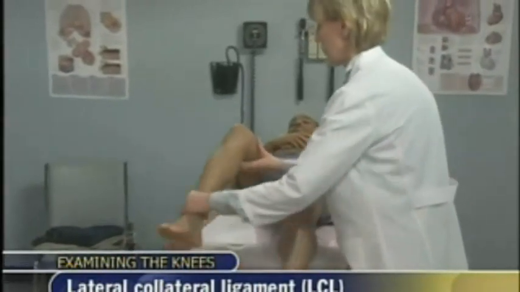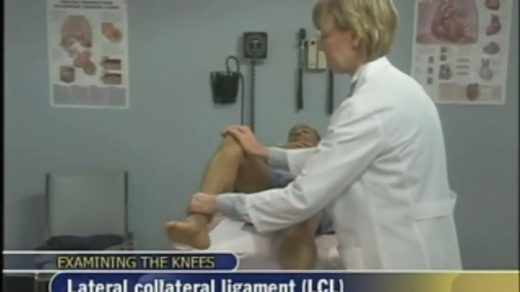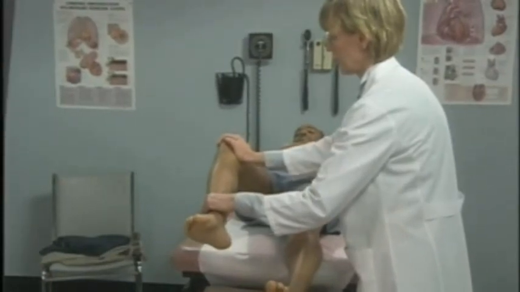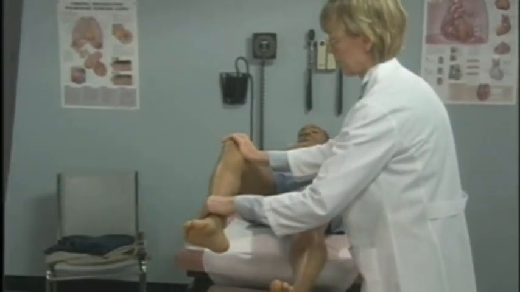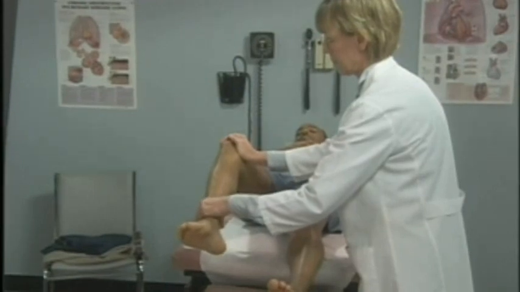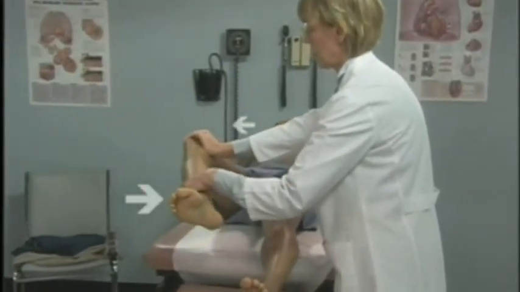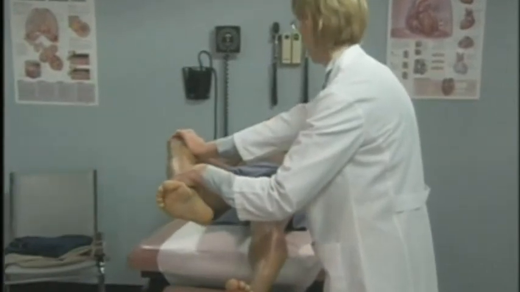To test the lateral collateral ligament, or LCL, perform the adduction stress test. With the patient's thigh and knee in the same position, change your position so you can place one hand against the medial surface of the knee and the other around the lateral ankle. Push laterally against the knee and pull medially at the ankle to open the knee joint on the lateral side.